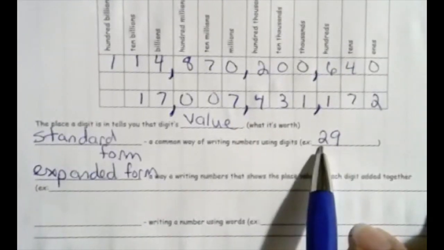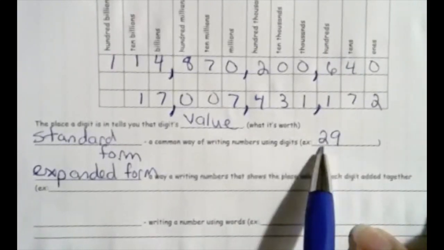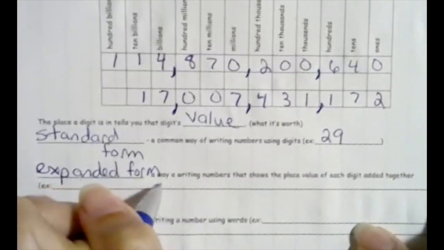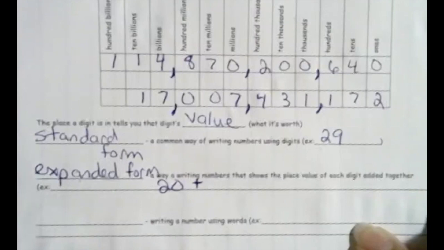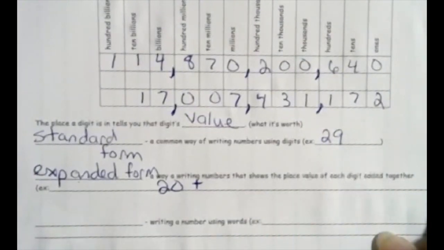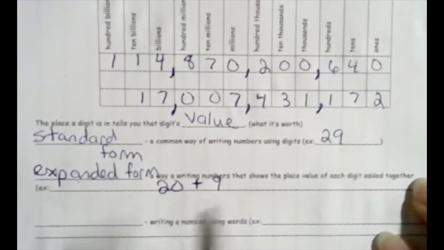So even though this is a digit of 2, that 2 is in the tens place. So its value, 2 tens, is actually worth 20. Plus, I'm going to add the value of the next digit. That is a 9 in the ones place, so 9 ones is worth 9. So expanded form is 20 plus 9.